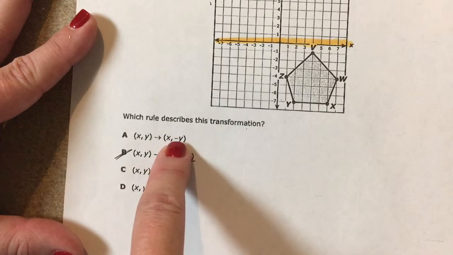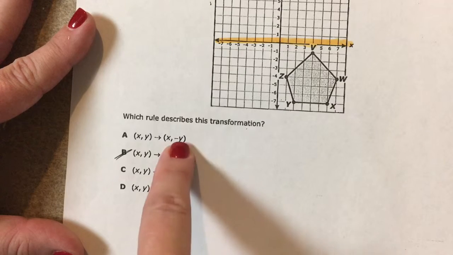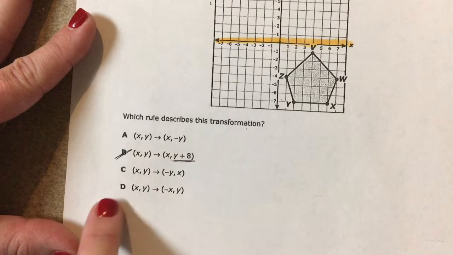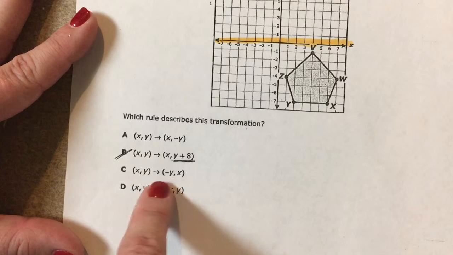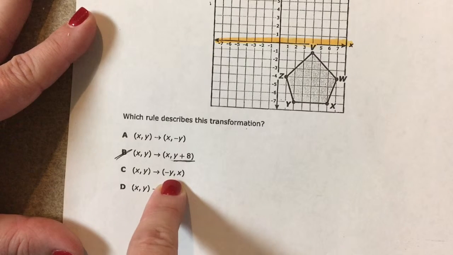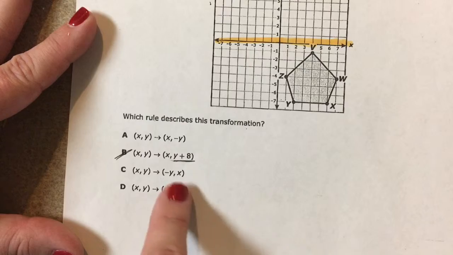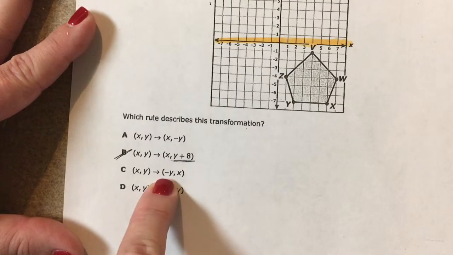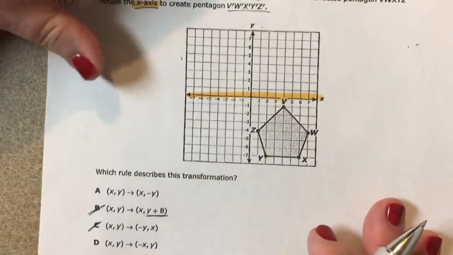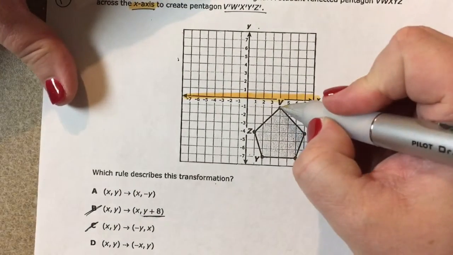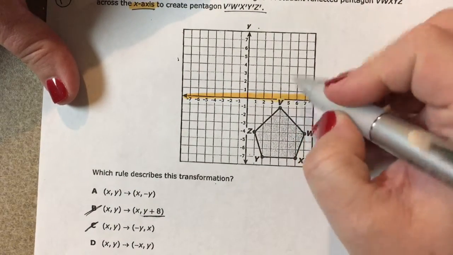So we have our xy, and either our y turns negative or opposite, or our x turns opposite. Okay, this one here is going to be if it was a rotation. So our x and y are not going to be changing places. So it's not going to be C. So what you would do is each point you're going to just reflect it over the x-axis.